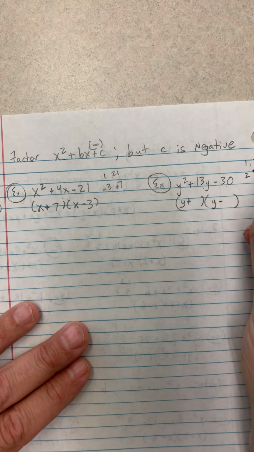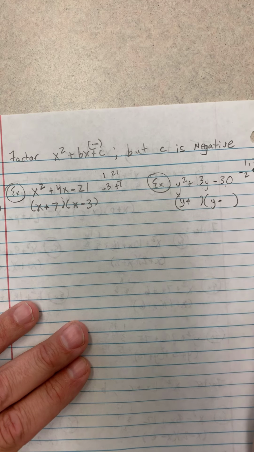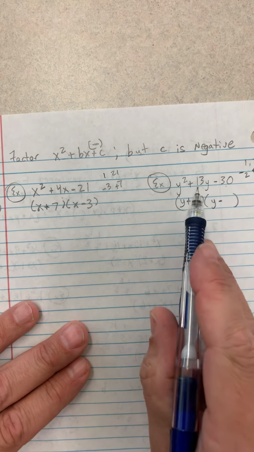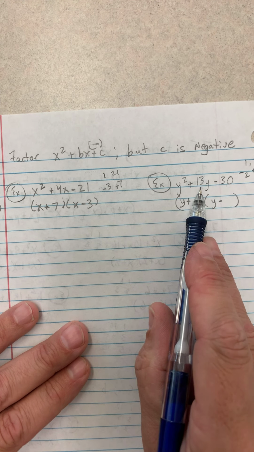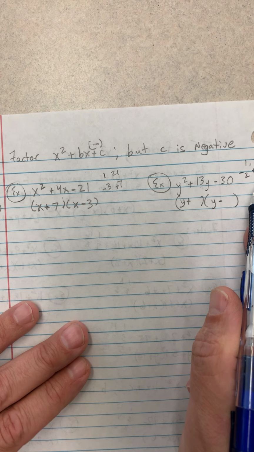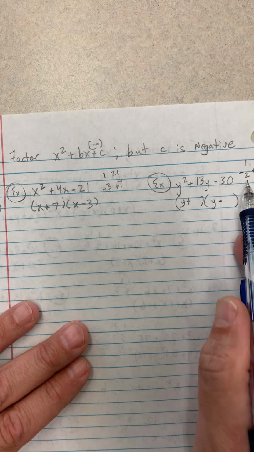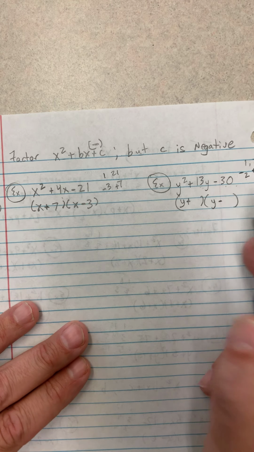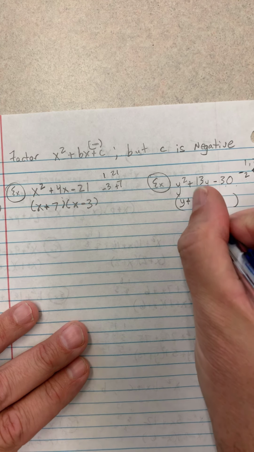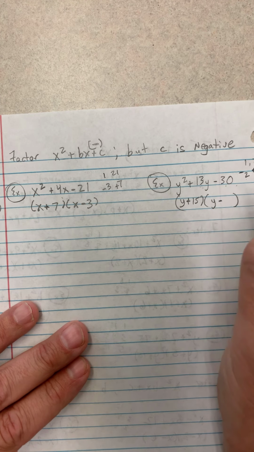15 needs to be positive. 2 needs to be negative. And notice, whatever the sign is here, your bigger number, your larger number is going to take on that sign. That's a positive 15. Minus 2 would give me positive 13. And negative 2 times 15 is negative 30. This is y plus 15 times y subtract 2.